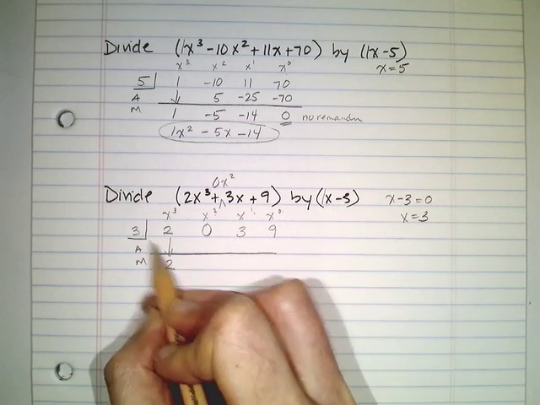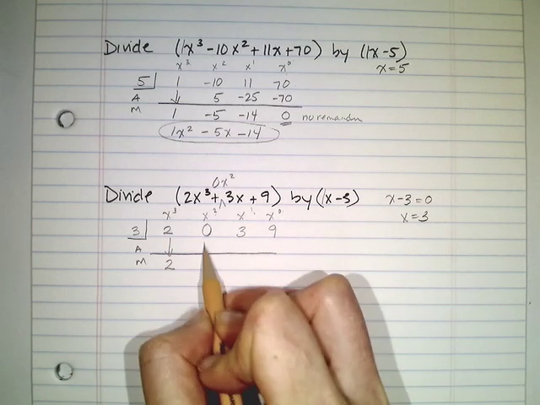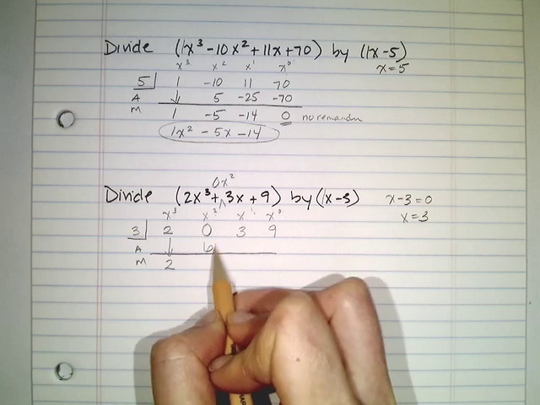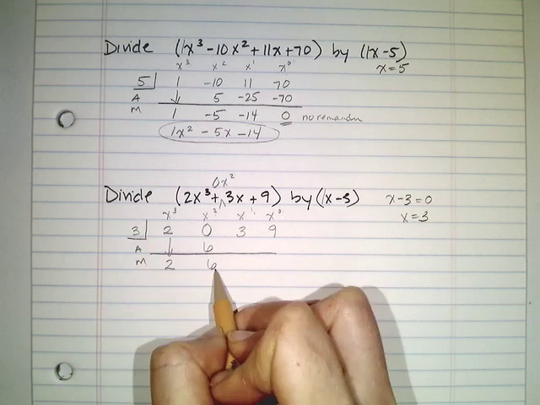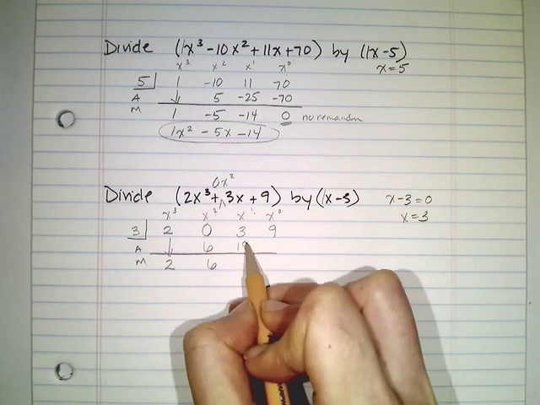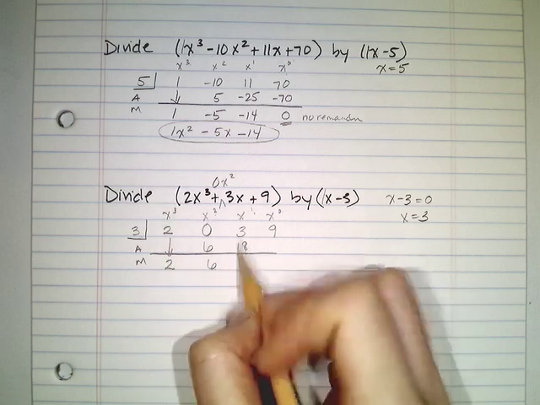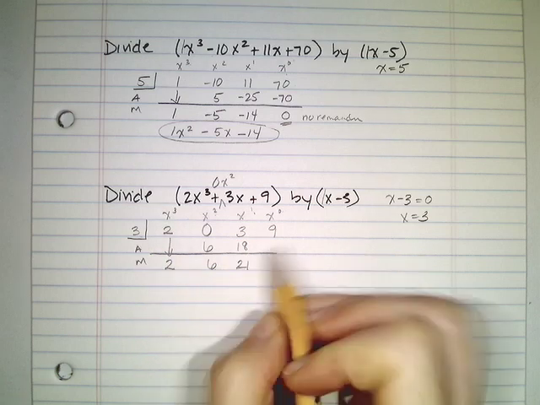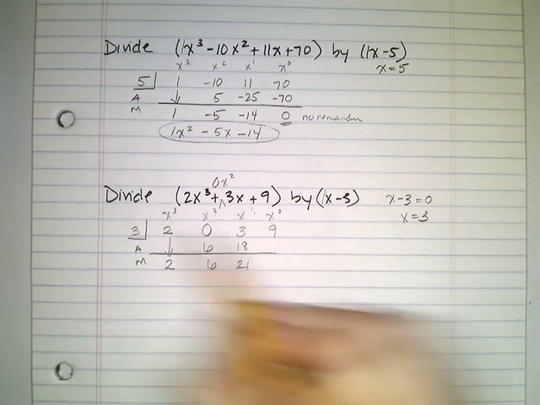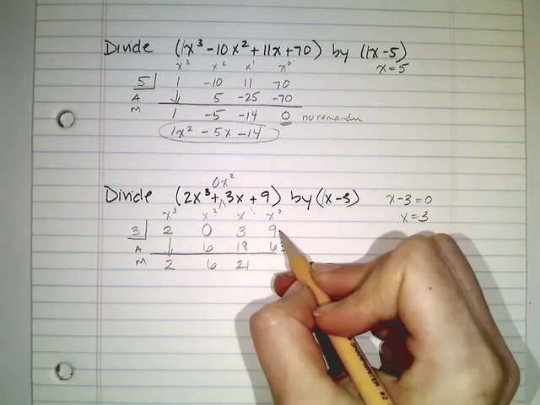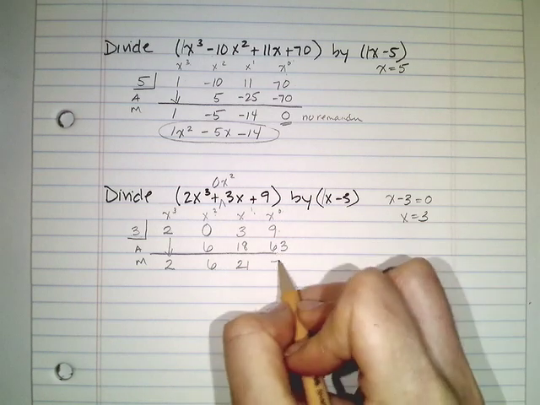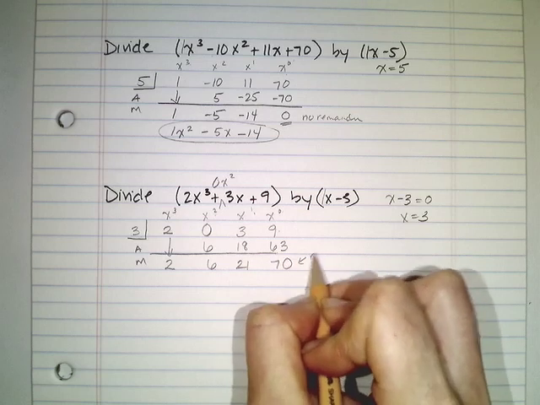So you have 2. 3 times 2 is 6. 0 plus 6 is 6. 3 times 6 is 18. 3 plus 18 is 21. And 21 times 3 is 63. 9 plus 63 is 72. So this one we do have a remainder.